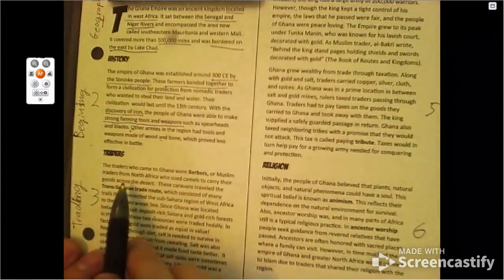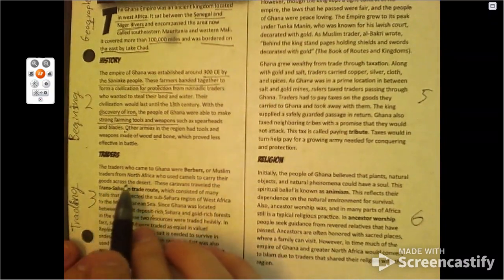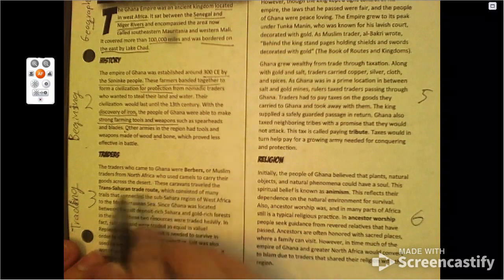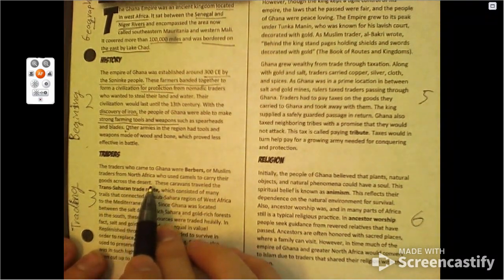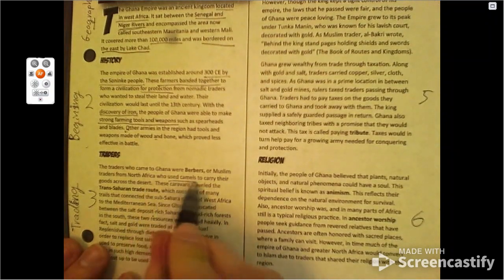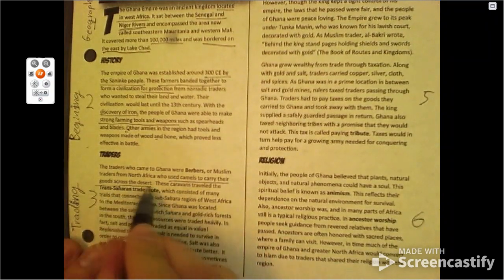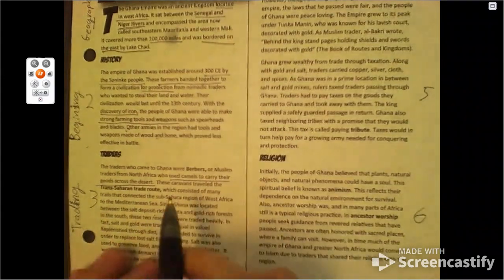All right. The traders who came to Ghana were Berbers, or Muslim traders from North Africa, who used camels to carry their goods across the desert. Stop. What do I underline? They used camels. Use camels. Fantastic. Use camels, all underlined, to carry their goods across the desert as well. Okay. Now, Ryan, only answer every other time, right? You got this.